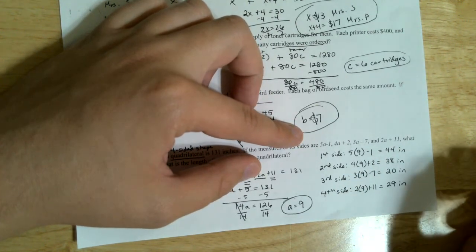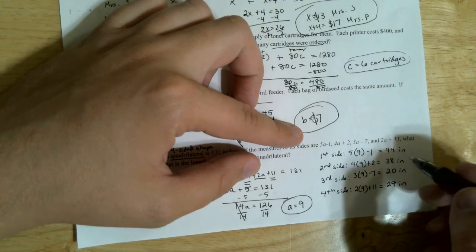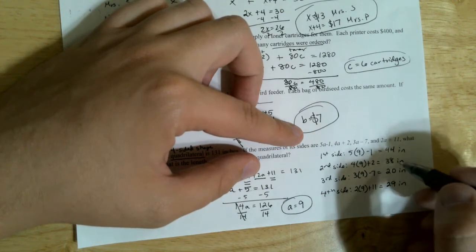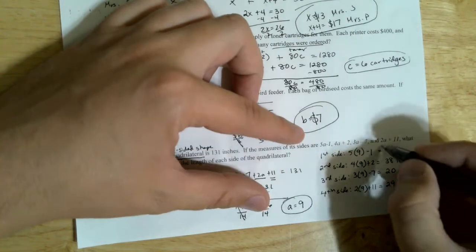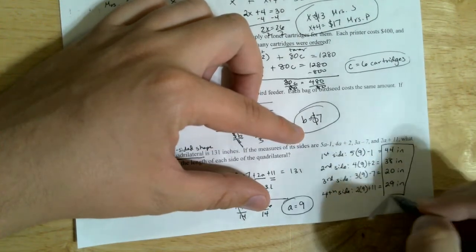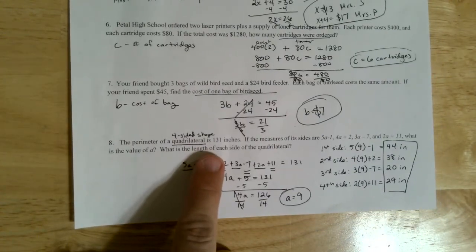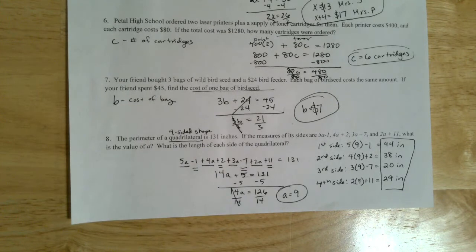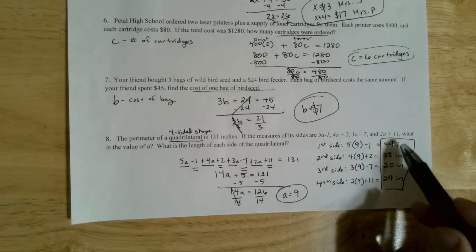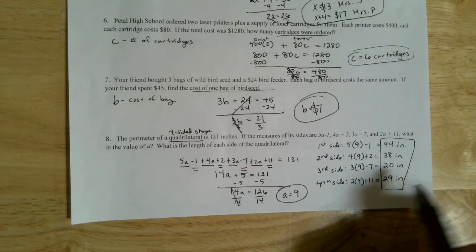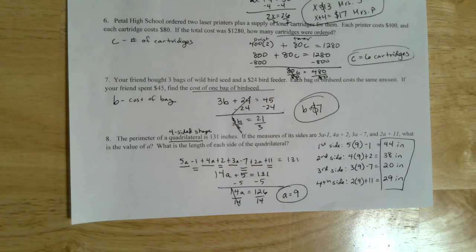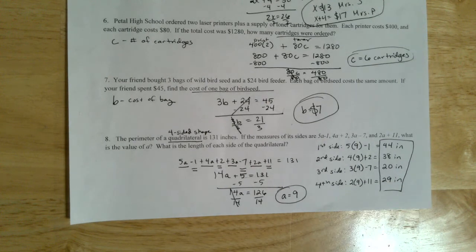So the side lengths of my quadrilateral will be 44, 38, 20, and 29 inches. And the way that we could quickly check and make sure that we did our work right is, keep in mind in the beginning, we were told that our perimeter is supposed to be 131 inches. So if our math added up right, we should be able to add up these four numbers to get 131. And if we do that, we will find that that is indeed the case, that those are our four side lengths.